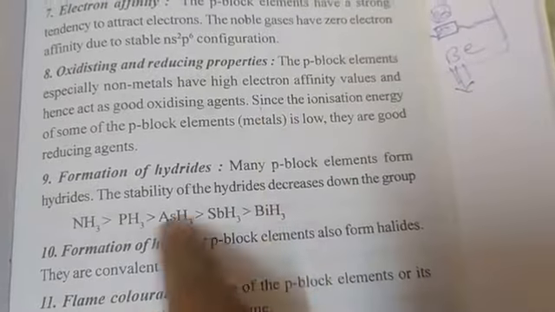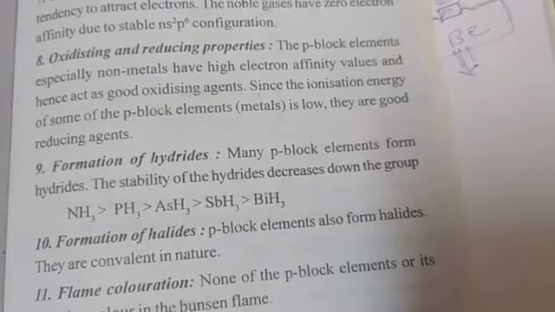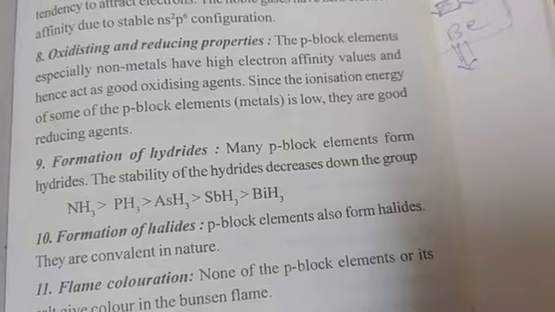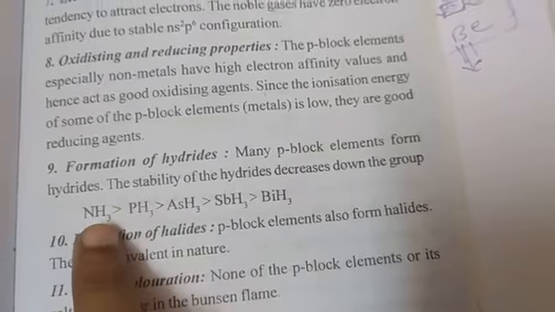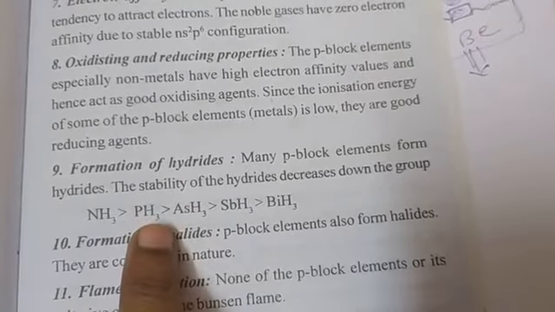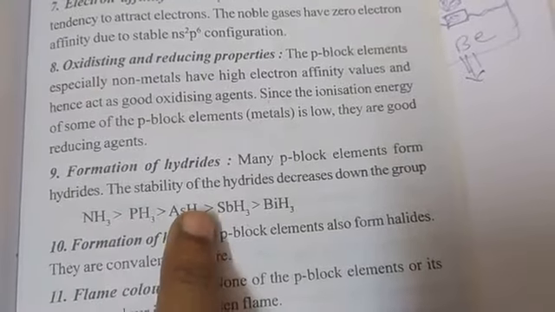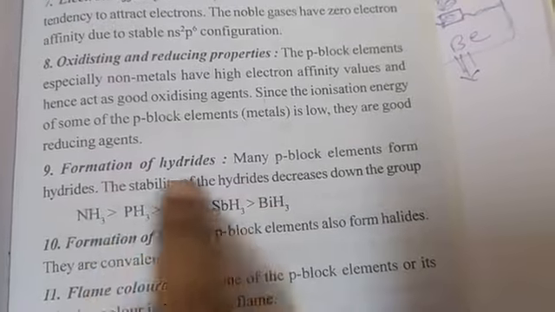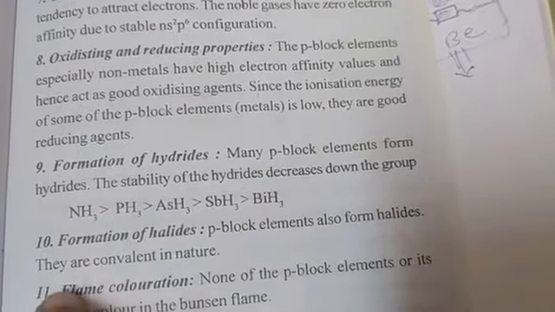So next one is the formation of hydrides. Many p block elements form hydrides. The stability of hydrides decreases down the group. For example, ammonia easily forms hydrides compared to phosphorus hydride. So NH3, PH3, AsH3, SbH3, BiH3. If we look at the stability, NH3 is more stable than bismuth hydride.